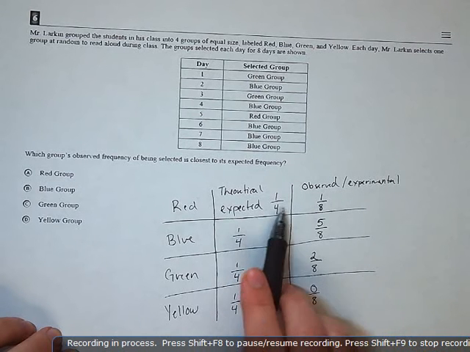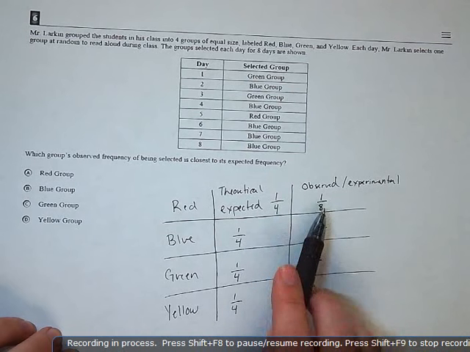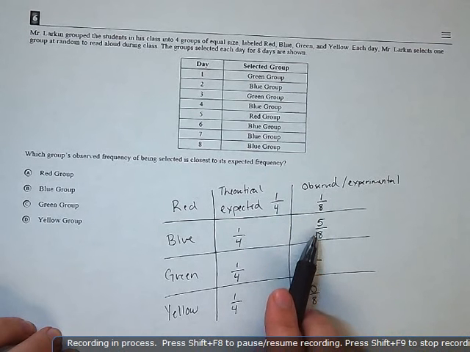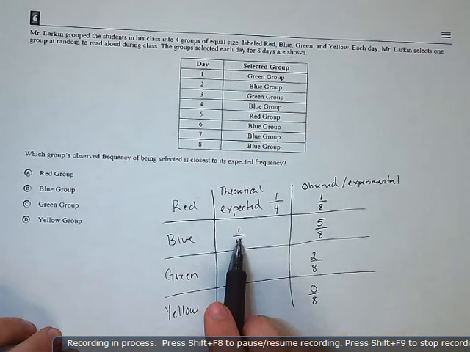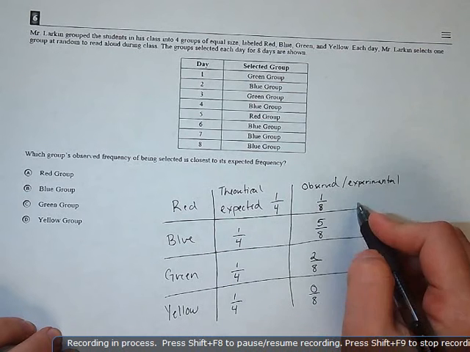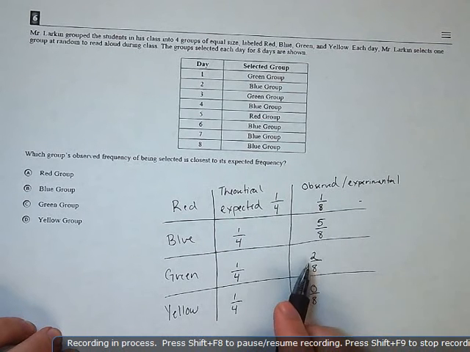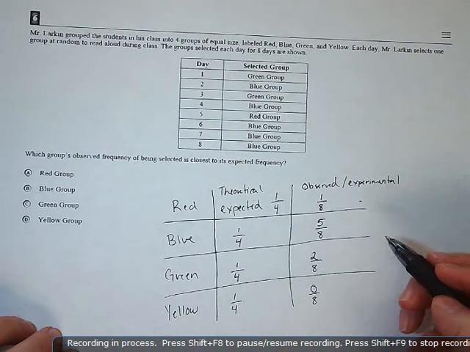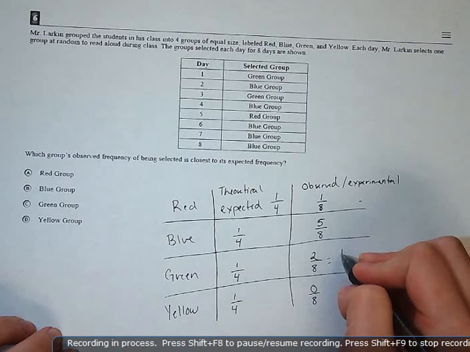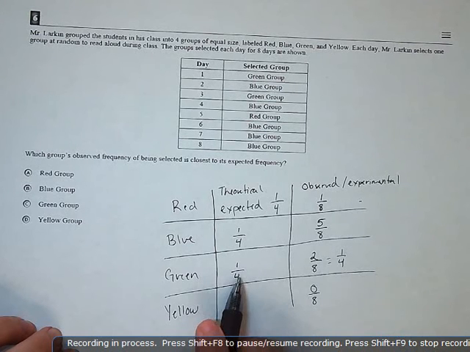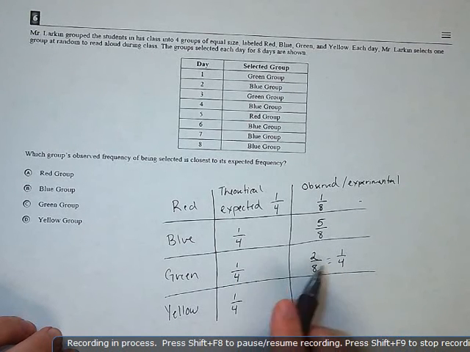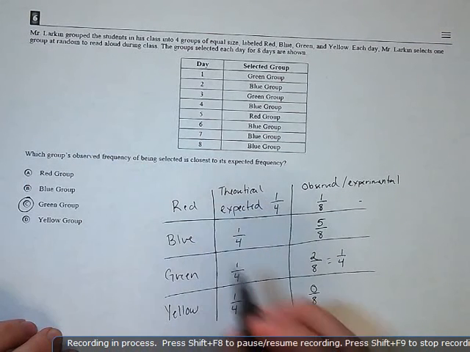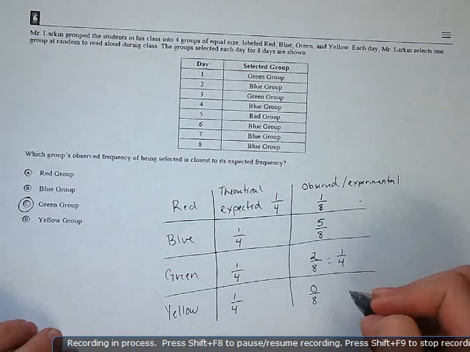Now here I have to see which ones are closest to 1/4. This one's fairly close, but a little bit off. Here 5/8 is further away than 1/8 away from 1/4. So far red is winning, if you will. But then we get to this 2/8, and if I were to simplify 2/8, I could divide both the top and the bottom by 2, which is the same as 1/4. So here I have 1/4 and 1/4, so those are actually exactly the same. So green is going to be my answer choice because 0/8 would be further away.